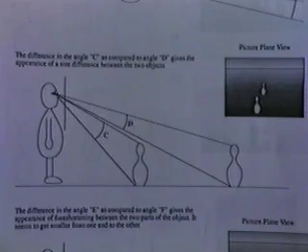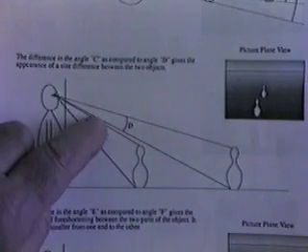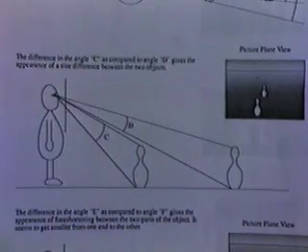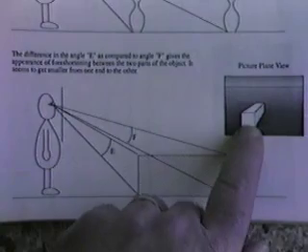Here are 2 more examples of the same theory. D angle is smaller than C angle. F angle is less than E angle, so it appears like this.